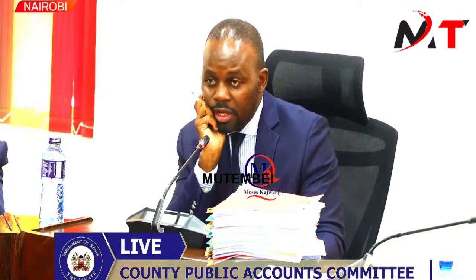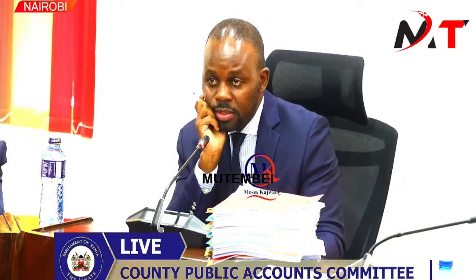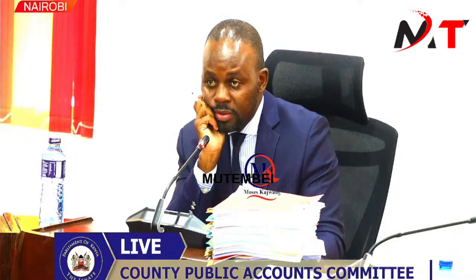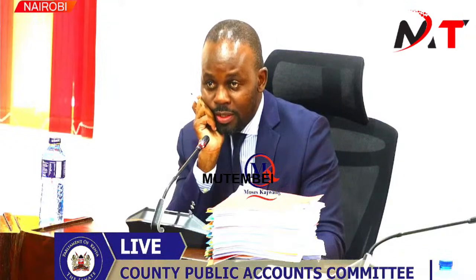I've paid parking in Bomet. Sometimes I eat at a hotel called Twigs, and sometimes I have to pay parking. So the money I pay is being stolen? You are stealing from the chair of the Public Accounts Committee.